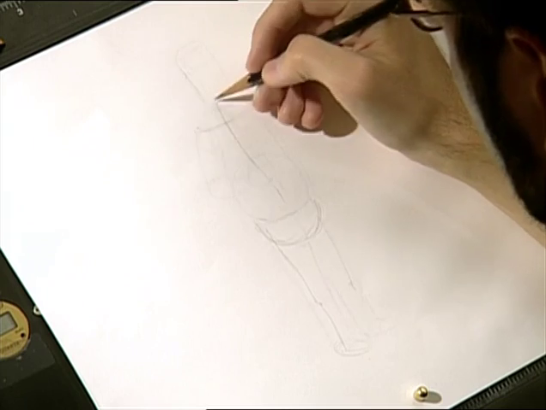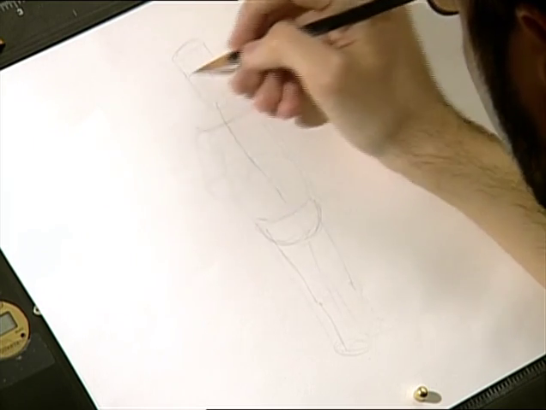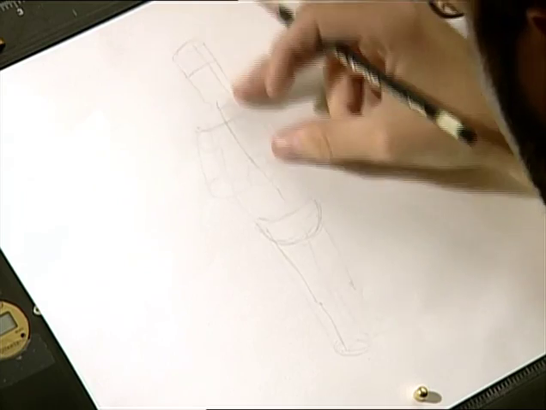Now we draw the head. The head is going to ultimately be the determiner for the proportions. Hank is 5 heads tall.